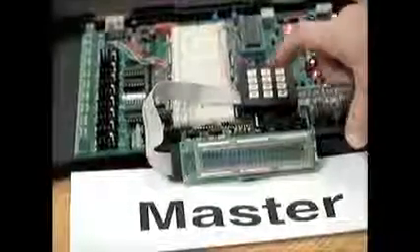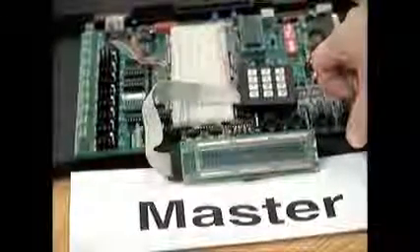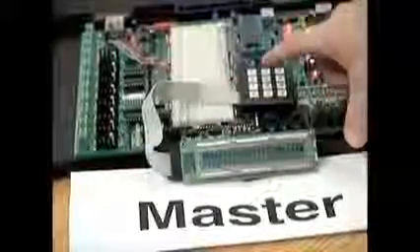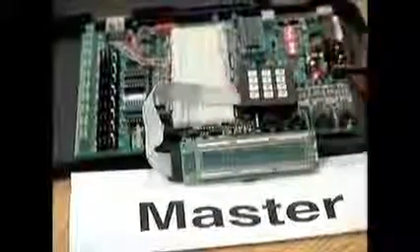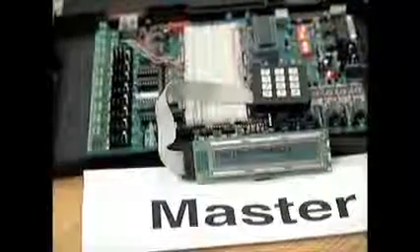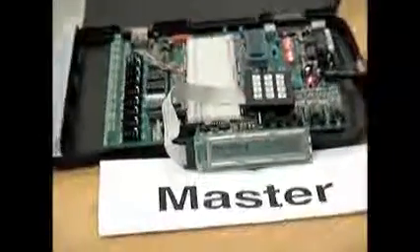Again, we'll run both motors. And this time, slave 2. Again, we'll ask to confirm the parameters. Forward, slow, long, both, slave 2. That's correct. We'll send it again.